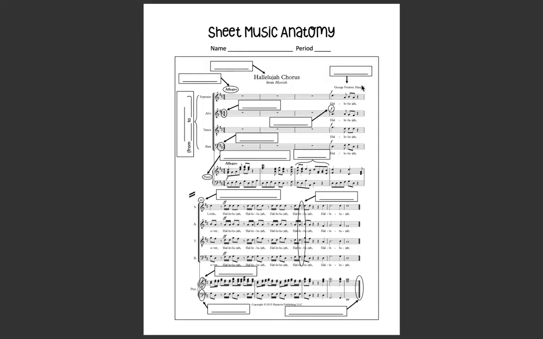Over here, always on the upper right-hand side above the very first staff of the music, is the name of the composer. So like books have authors, right? TV shows have producers, plays have playwrights, music has composers. And so the person responsible for composing or writing this beautiful piece of music, their name always goes right here in the upper right-hand corner. In this case, the composer is George Friedrich Handel.